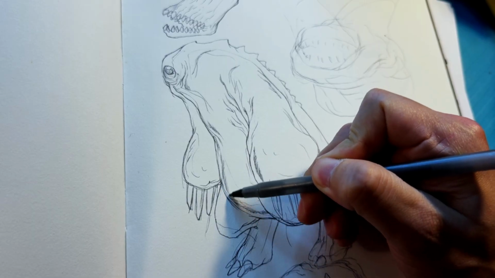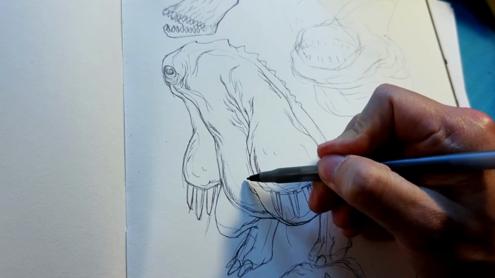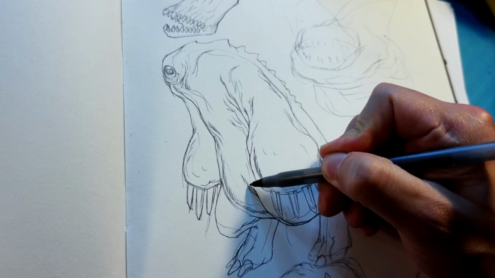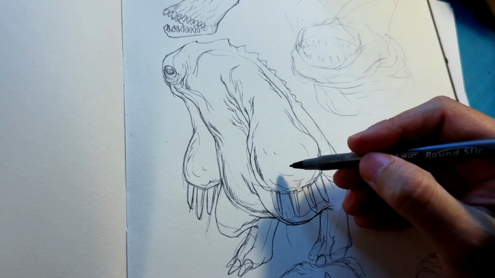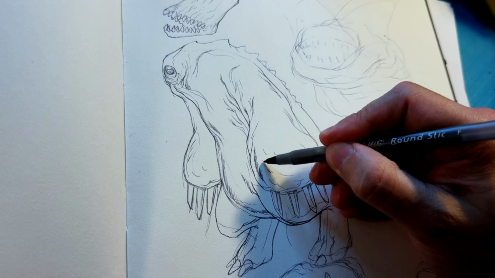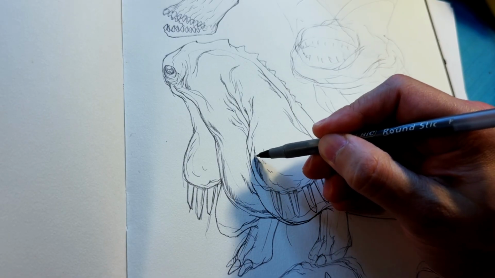When I say creature design, I'm thinking of real life animals that exist, because that is pretty much what every creature design that you see in movies is entirely based on.